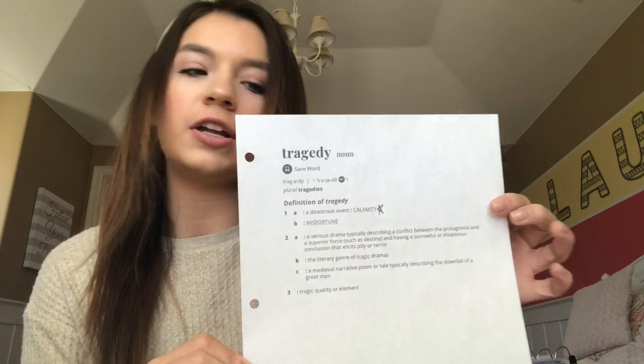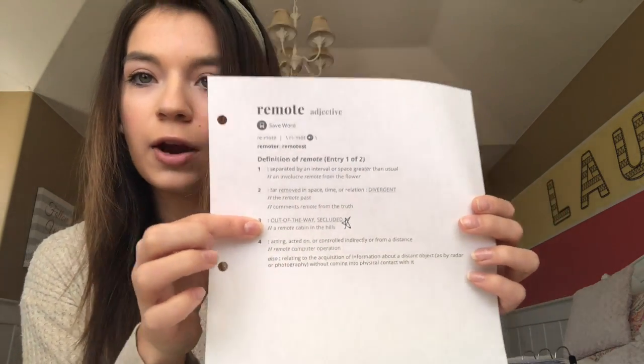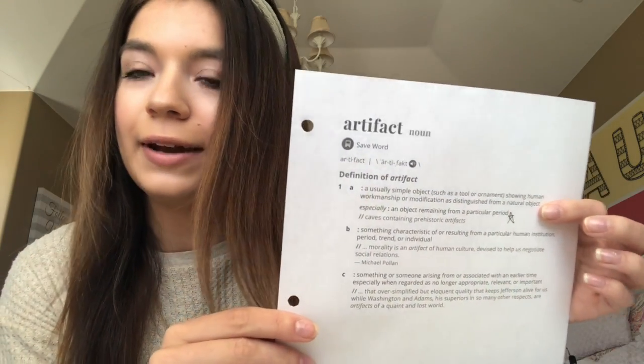Okay, great. So, do you remember what vocab words we focused on and what those meant? We had 3 words to remind you. Yeah, okay, so we had the word tragedy, and remember I printed out these sheets for you so we could find the right definition. So, tragedy, and we use that one as a disastrous event. We had the word remote, and we use the definition out of the way or secluded.